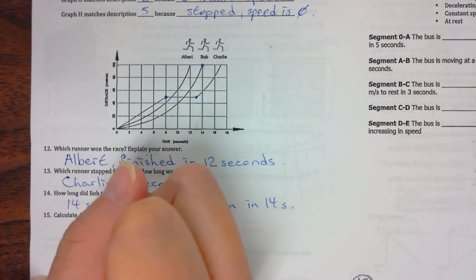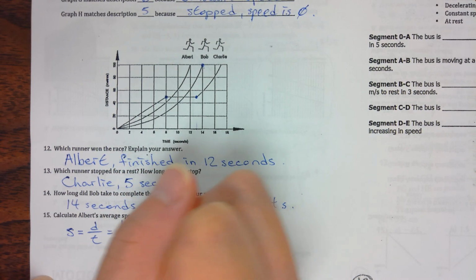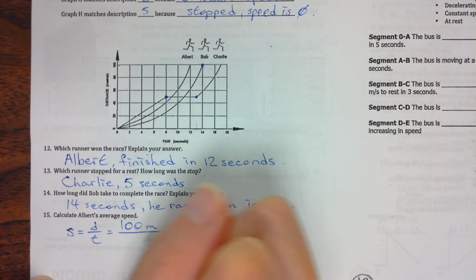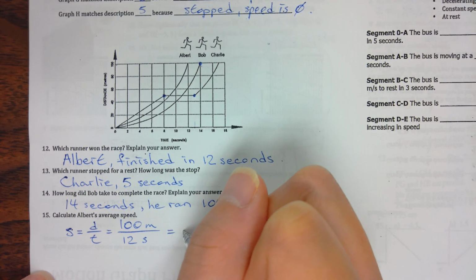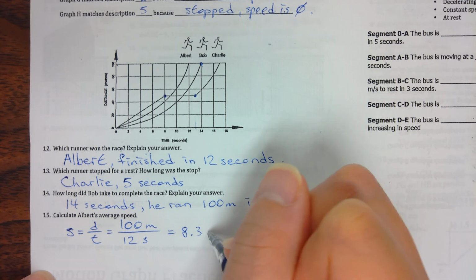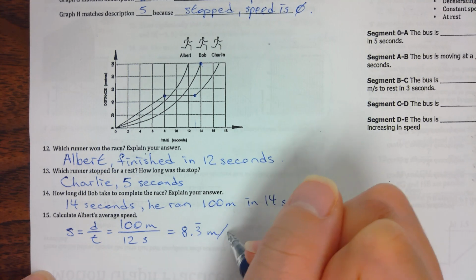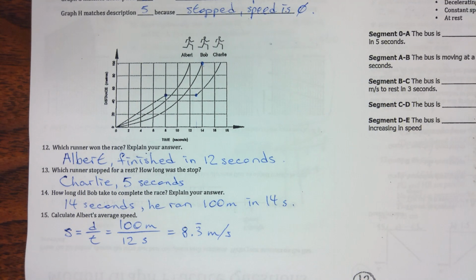Distance over time is equal to 100 meters over 12 seconds, which is 8.3 repeated meters per second. Good. Okay, again, rate of change, you have to have units. And in most cases, you have 2 units, meters per second, just like unit rate.